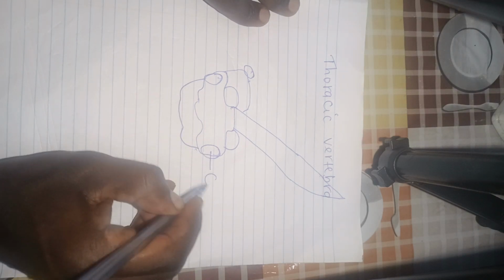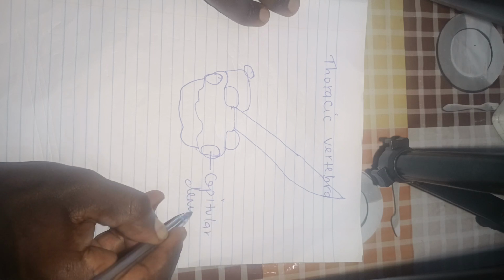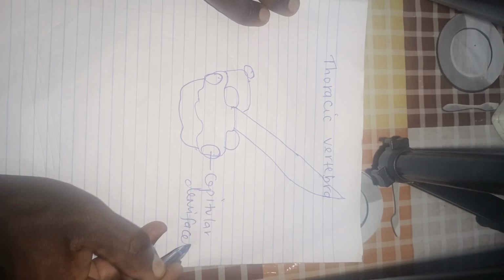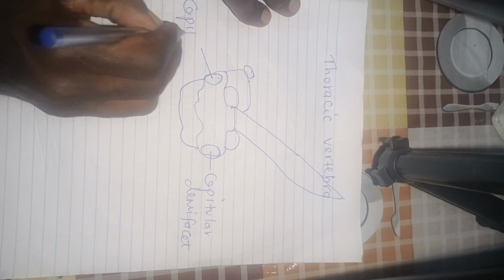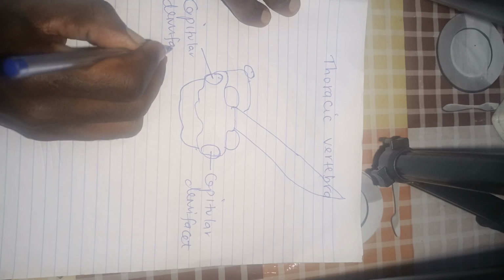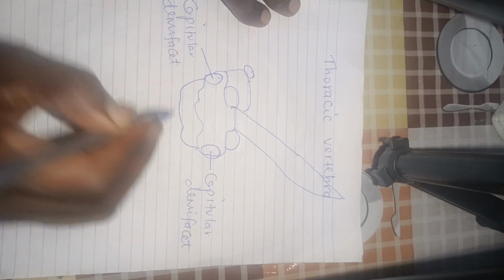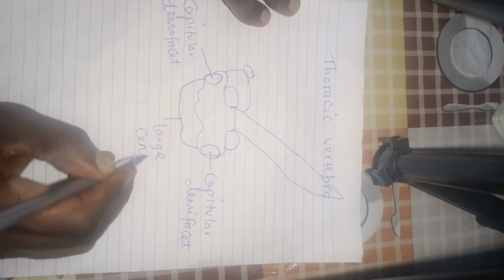So this is what you call the capitular demifacet. Okay, this is another capitular demifacet. This is just the lateral view. This is what you call the large centrum.